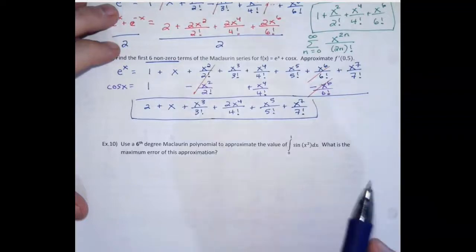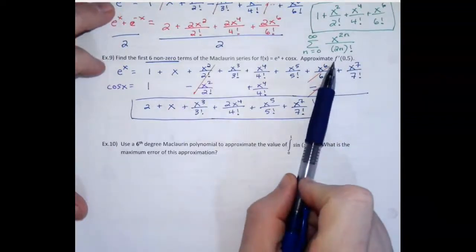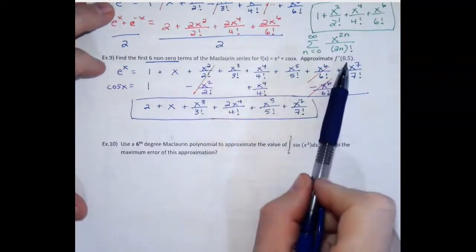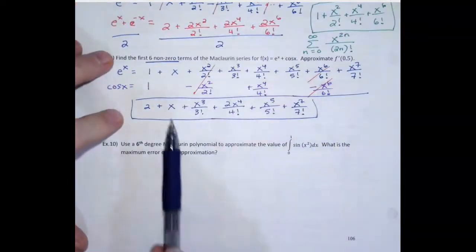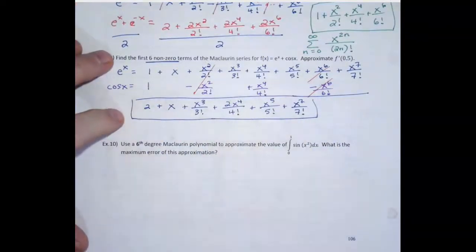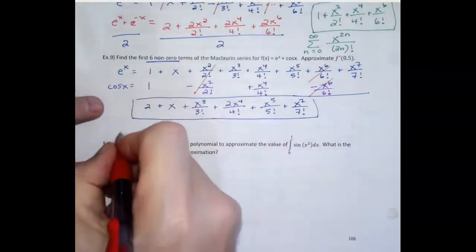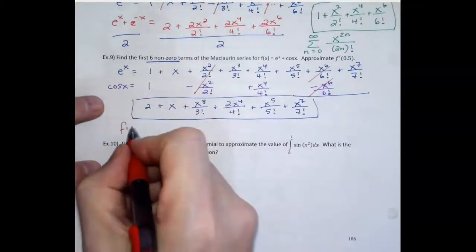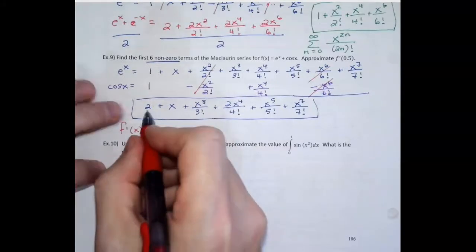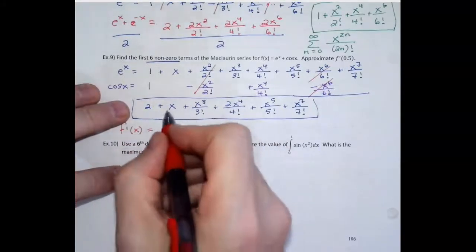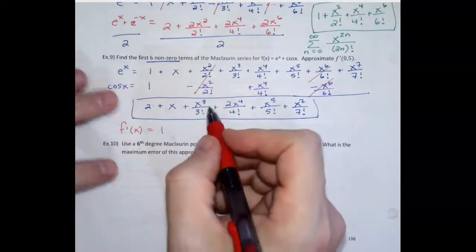And then it says approximate the derivative of the function at 0.5. So what we're going to do is take that and calculate the derivative of that. And then, so the derivative of 2 is 0. Derivative of x is 1.